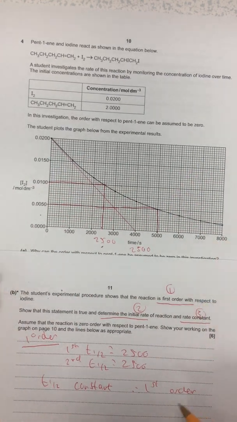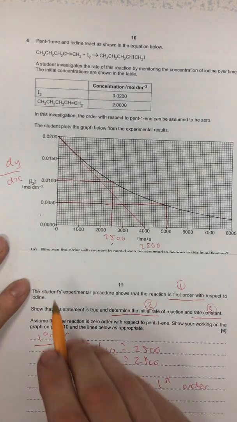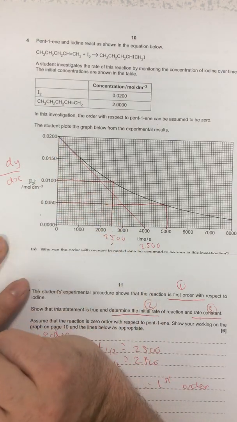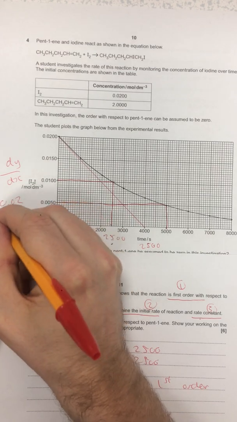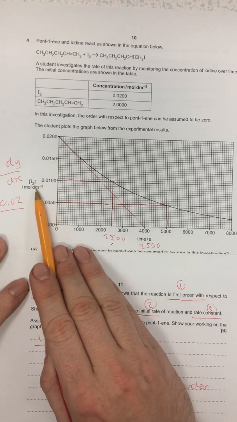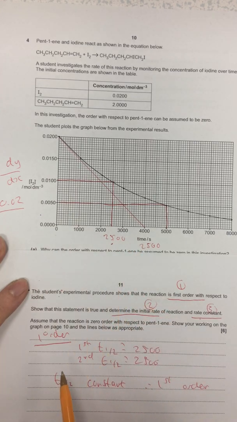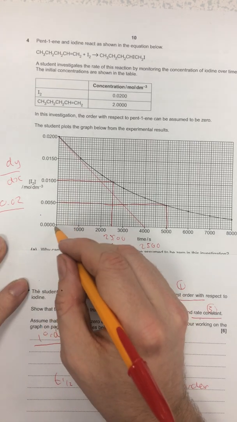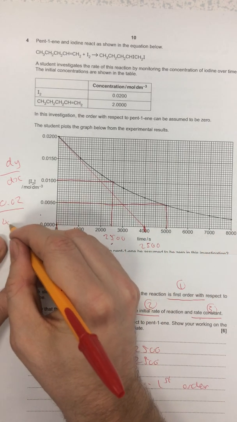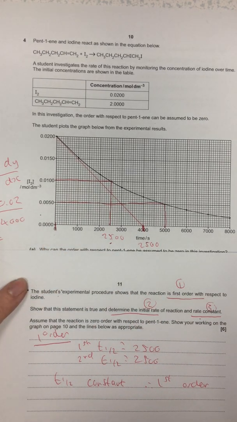And then we're going to do our difference in y over our difference in x. So our difference in y is from 0 to 0.02. Doing a little quick bit of mental maths, I'd say that's 0.02. Check the axes, because often there's times 10 to the something. In this one there isn't, but do check that because often there is. And our difference in x is from 0 to, it looks like exactly 4,000. So you'd bang that in the calculator, whatever that came out as would be your initial rate.